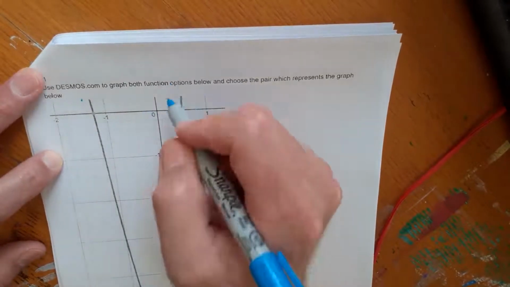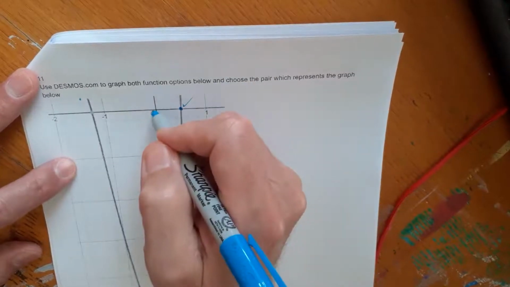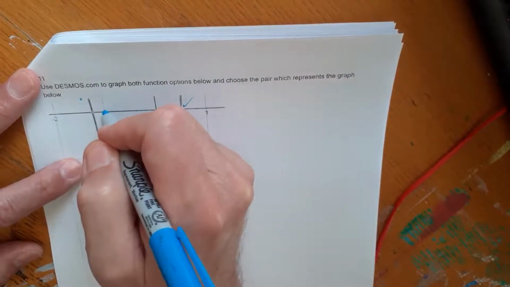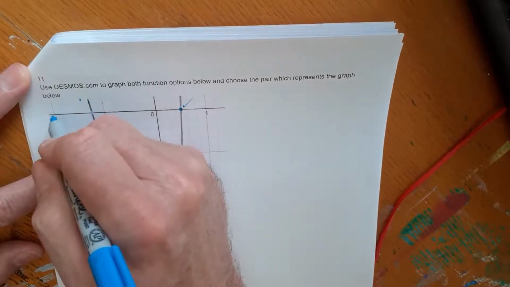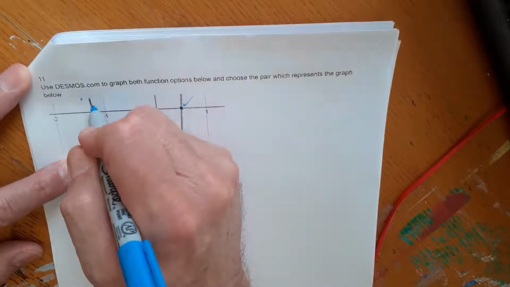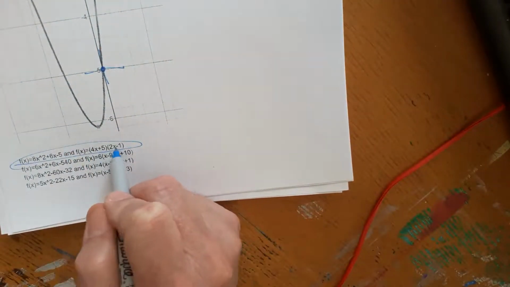x equal to 1/2, right? This is 1, this is 1/2, that's good. And negative 5/4 means negative 1 and 1/4. So this is 1/4 of the way on down to negative 2. So this one checks out also. I've matched up the y-intercept and the two roots.